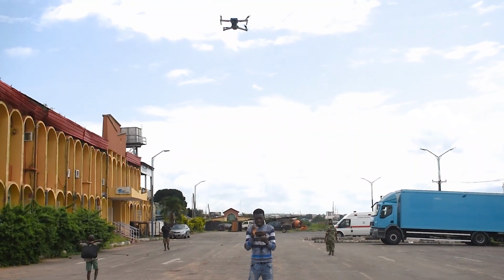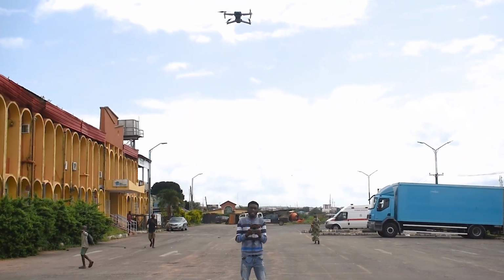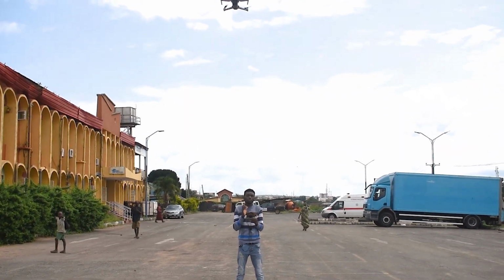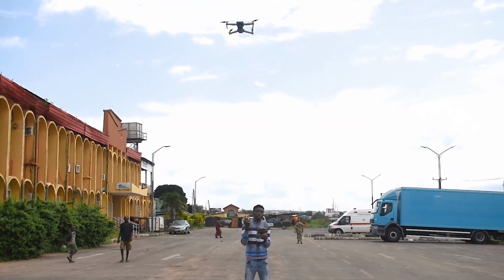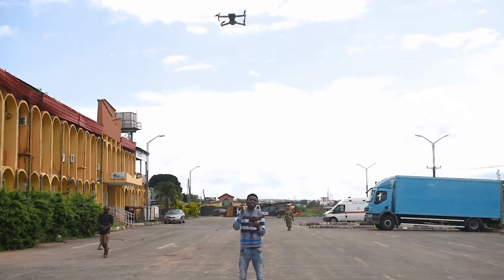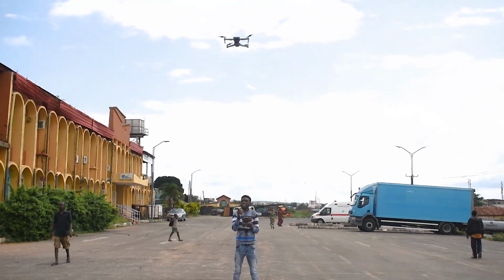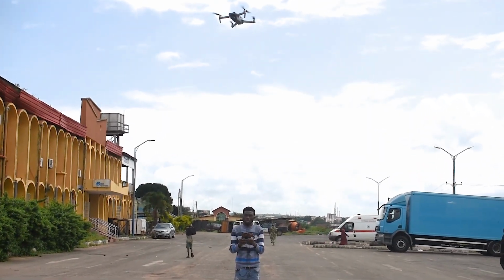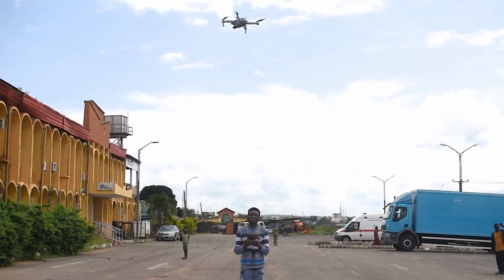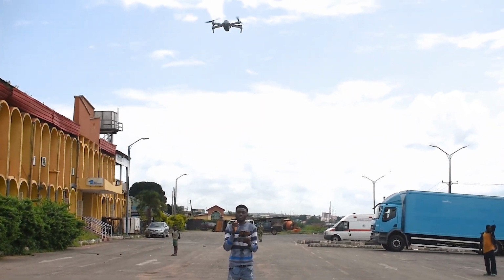But aside from the movement I've explained, you need to also know something: we have different directions that the drone can face, depending on where you yaw your drone to. What we have right now is nose out, that is, your drone is facing where you are facing as well. This is nose out. But if I yaw right and then my drone comes to face me, this is what we know as nose in.